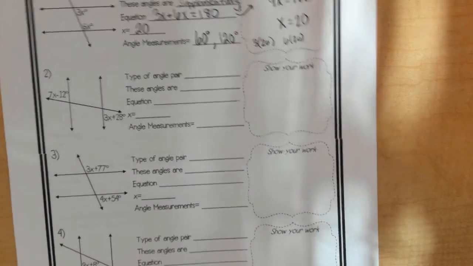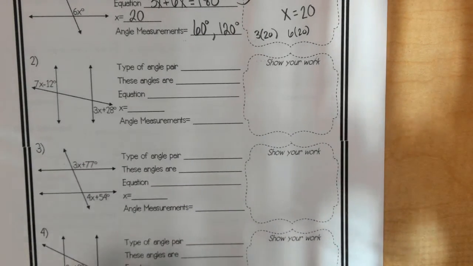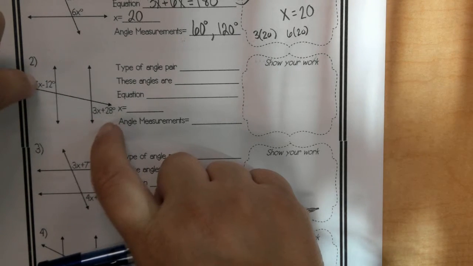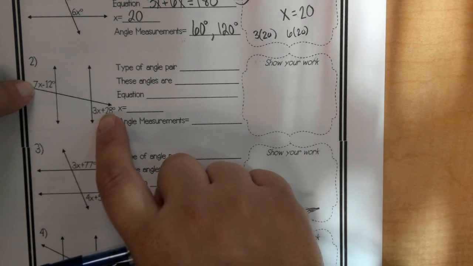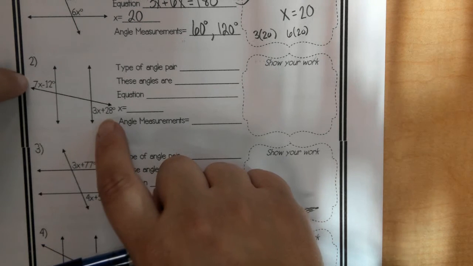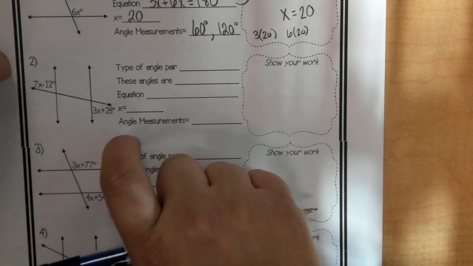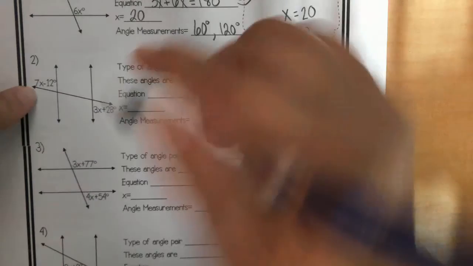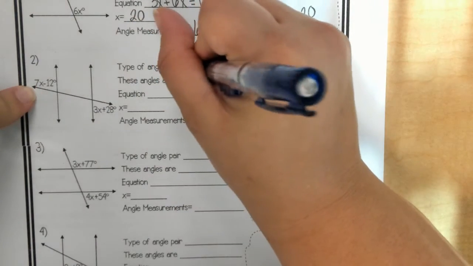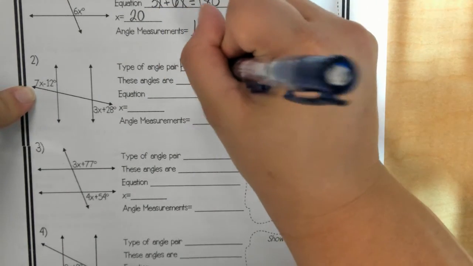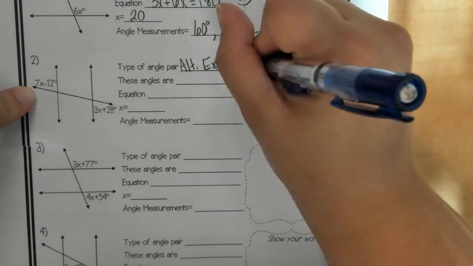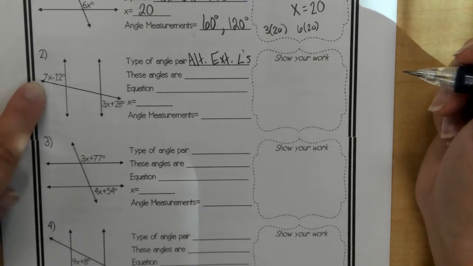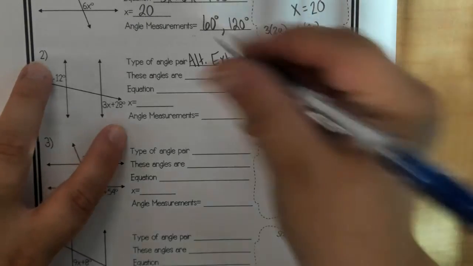In example 2, we look at our two angles given and what is the relationship. So they're on different sides of the transversal. Okay, so first of all, that makes them alternate, and they're on the exterior of the parallel lines. So alternate exterior angles. I am going to abbreviate to fit on these lines here. Okay, so alternate exterior angles. These angles are congruent.